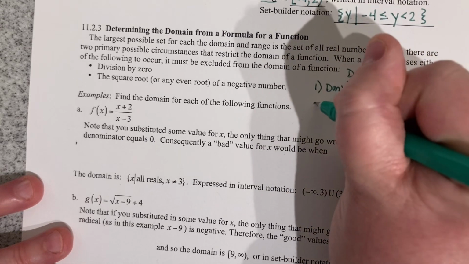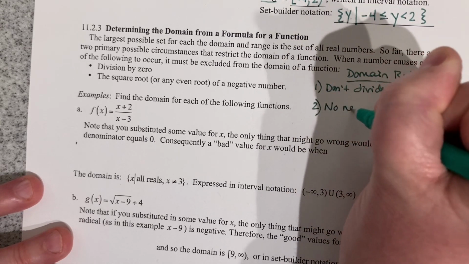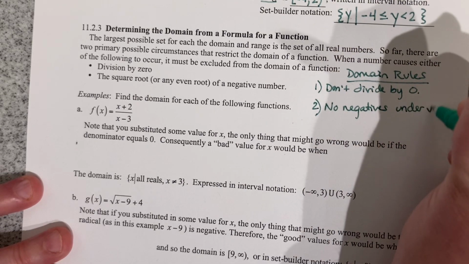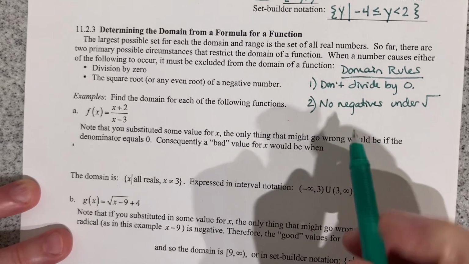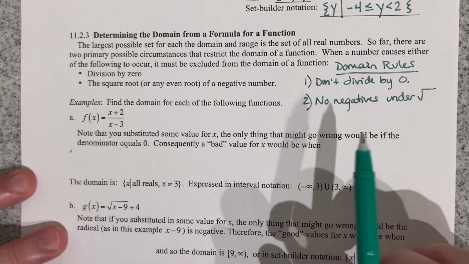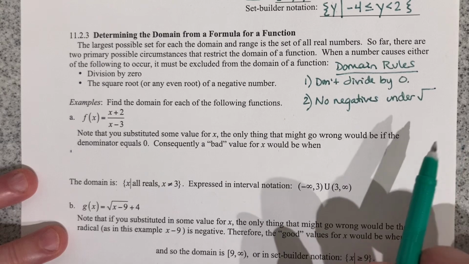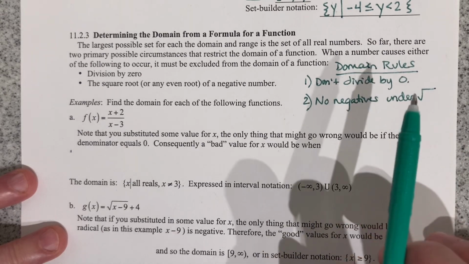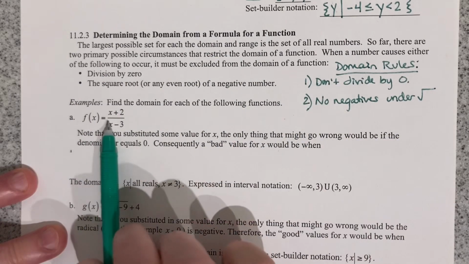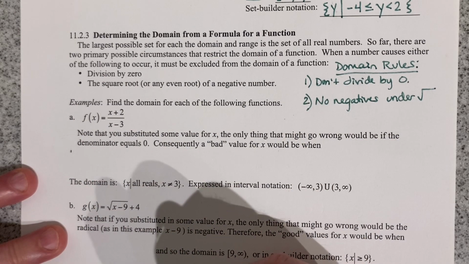Rule 2 is no negatives under a square root. Because if you have negatives under a square root, that makes imaginary numbers, and we don't want to mess with imaginary numbers. It's certainly not something we can graph. So those are the 2 rules we need to look out for in formulas when asked about the domain.